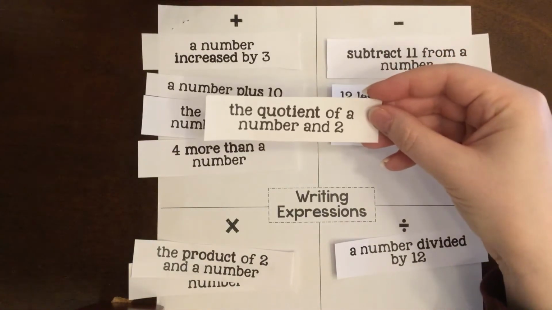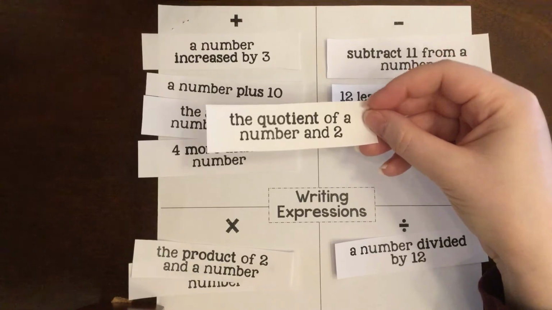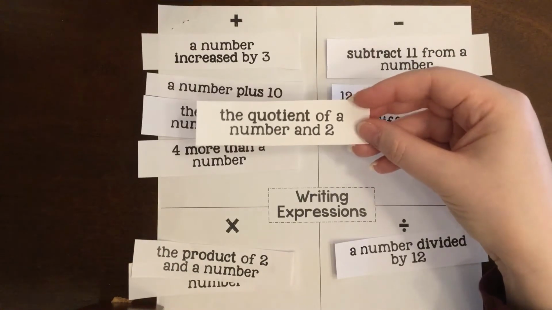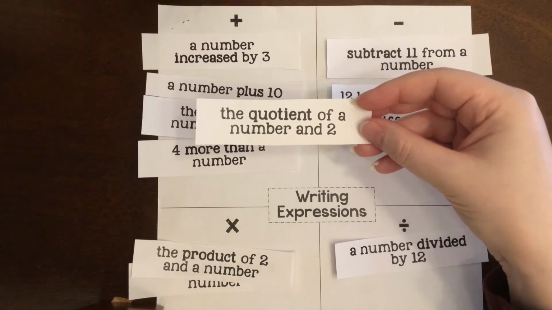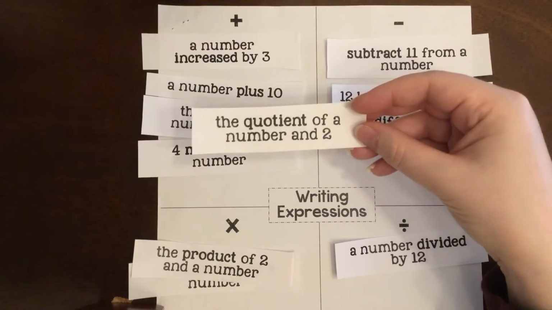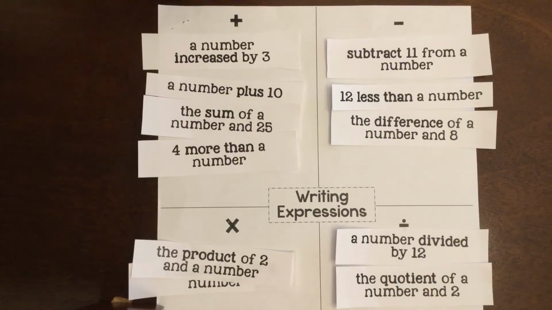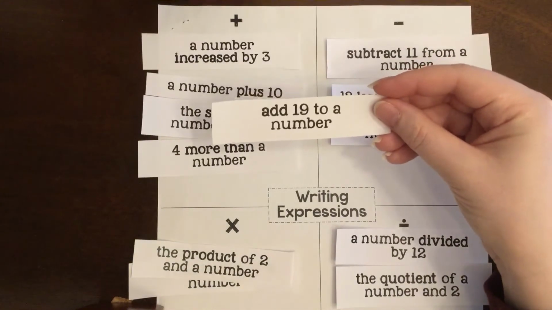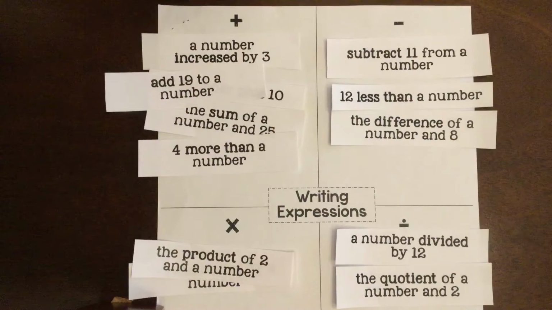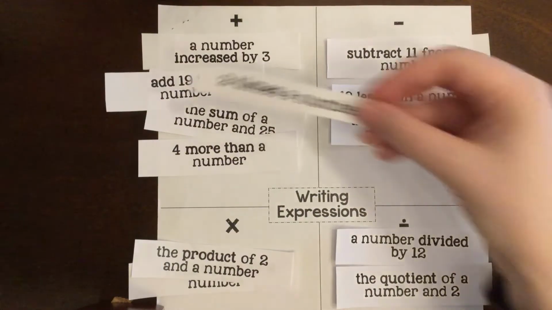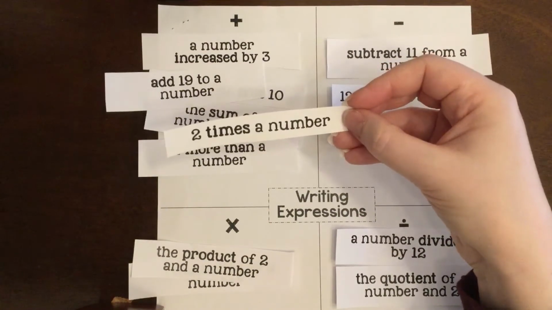Okay, this one, we have the quotient of a number and 2. The word quotient is the answer after you've done division. So the quotient of a number and 2 means that you took a number and divided it by 2. So n over 2 would be the best way to write this as an expression. So that's division. Okay, add 19 to a number. So this would be n plus 19 and it's addition. Two times a number, so this is 2n, it's multiplication.